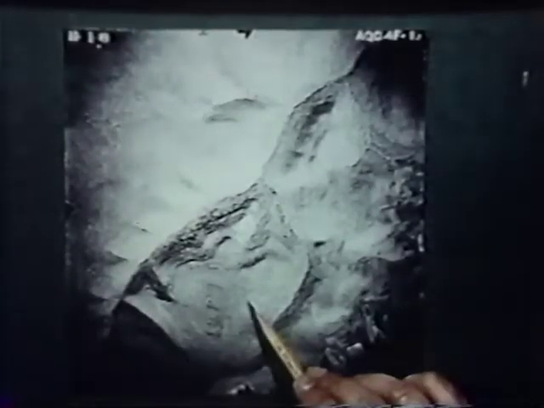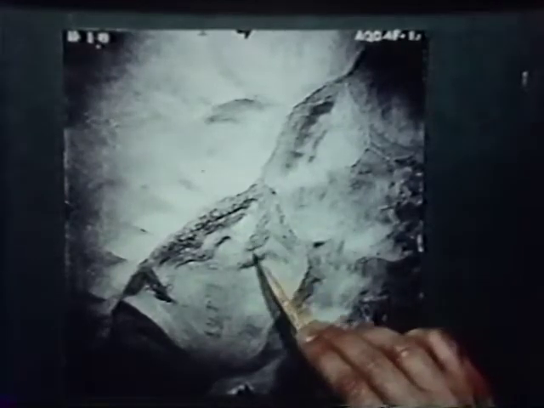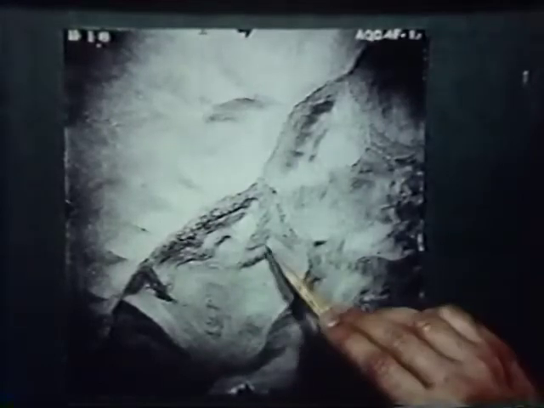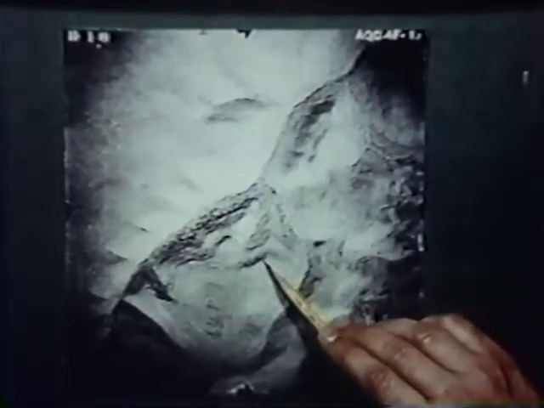In areas of heavy tree cover, bedding may still be detected, especially when the photographs are studied under a stereoscope. Here, the bedding is indicated by the breaks that can be seen in the slope.